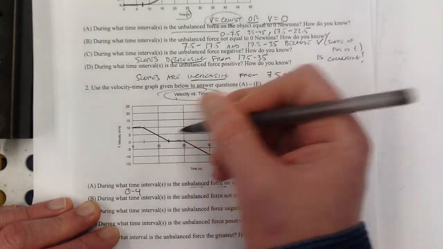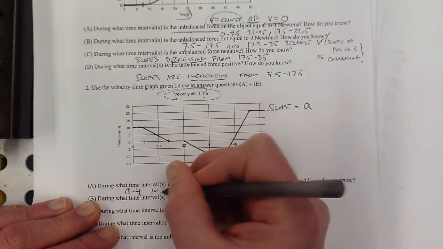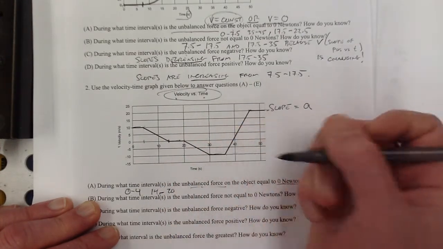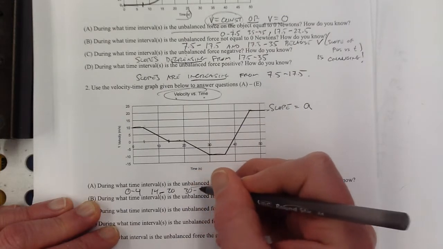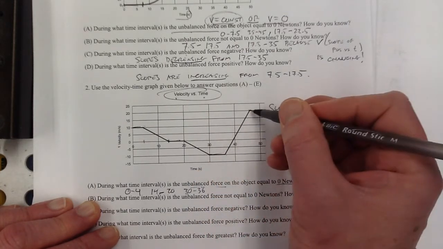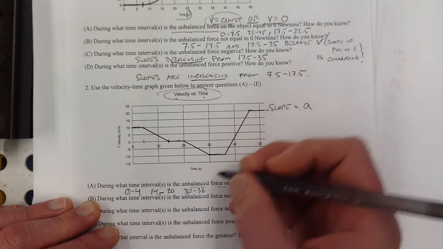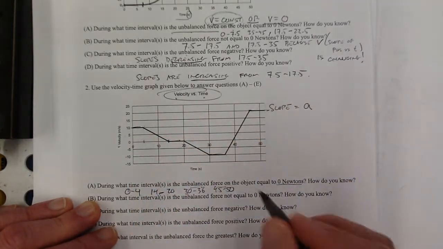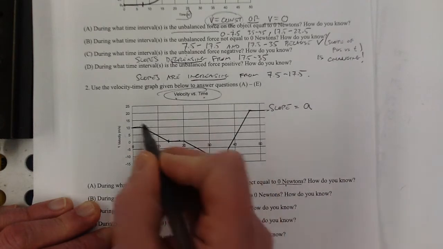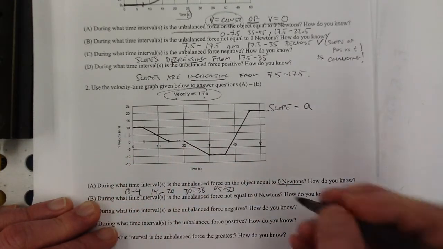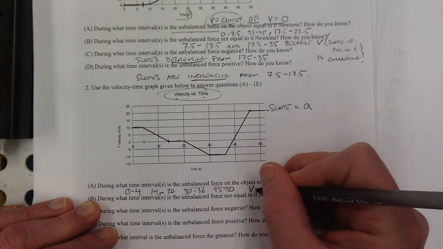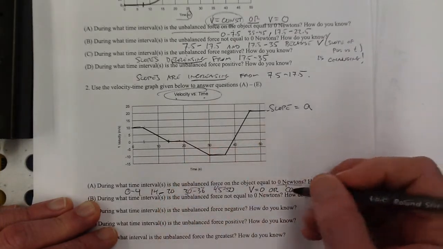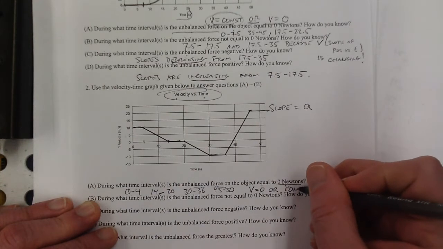These numbers out. That looks like 14 maybe to 20, 30 to 36, and let's call that 45 to 50. Those are the places where the unbalanced force is 0 because the velocity is not changing. And it is equal to 0 for a little bit there, so the velocity is 0 or constant.